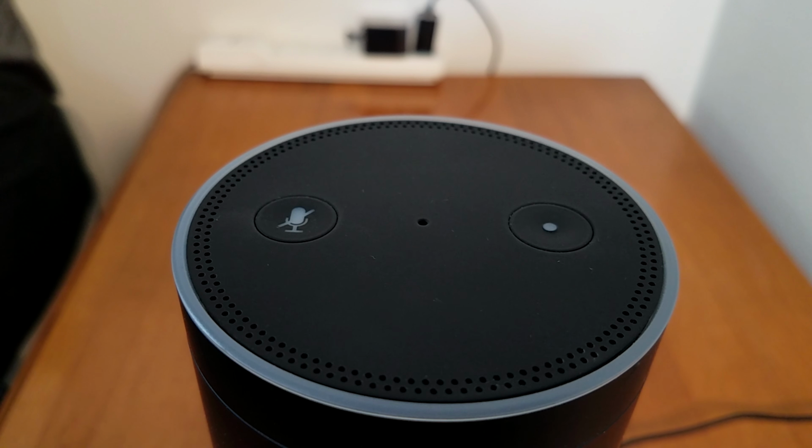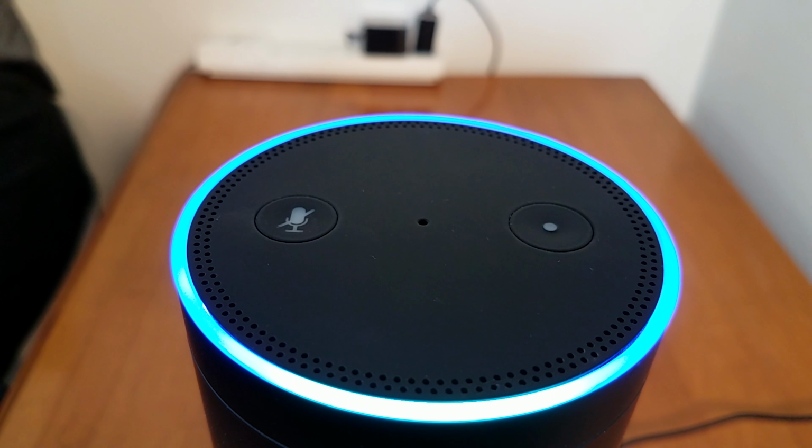You can do this. And you can customize this in the app if you want it more specifically tailored to your needs in terms of news and such. Echo, read my flash briefing.